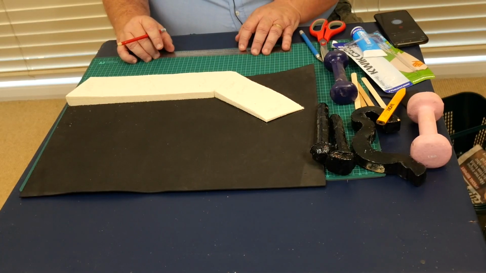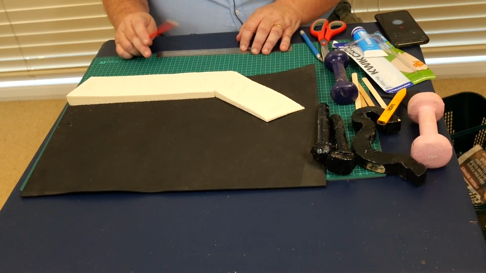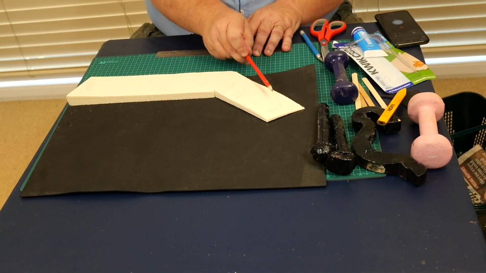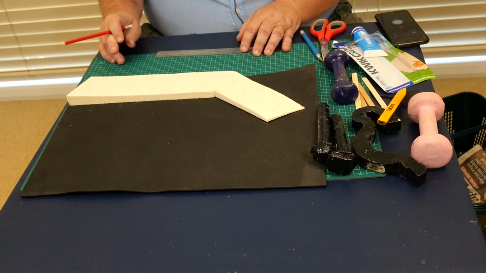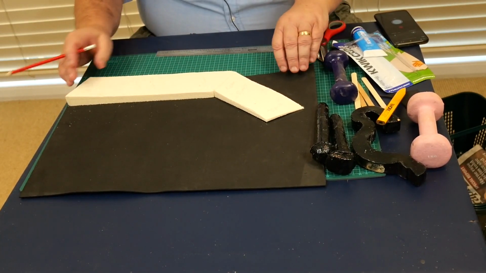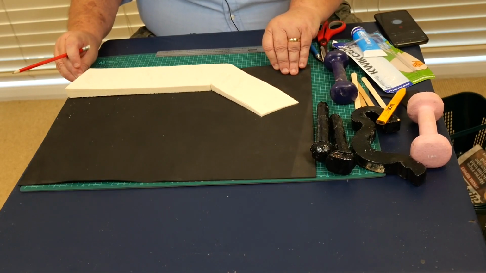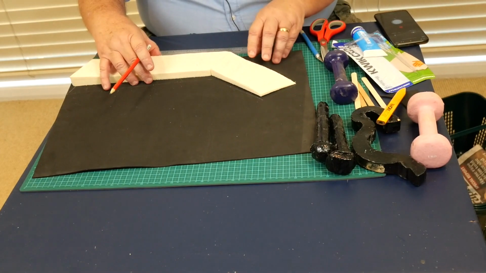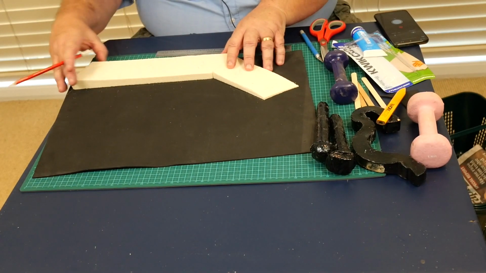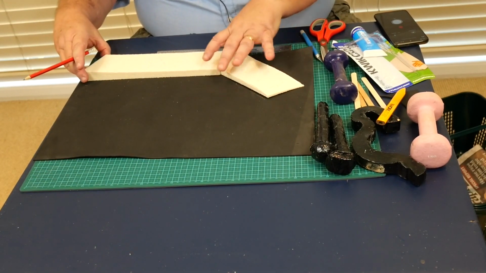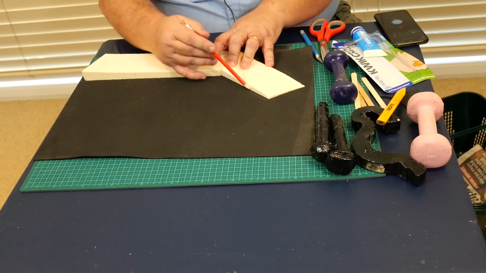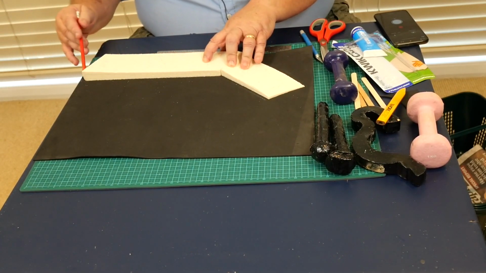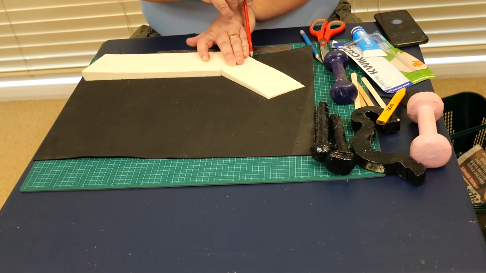I'll now break to a demonstration of my step one. Step one of building my roadway. In this particular example, I'm building a sloped roadway with a bend in it. So step one, I've got the underlying base for the roadway. This is a sheet of EVA. I place it on the EVA and mark it out with a pencil. Nothing overly complex about that.